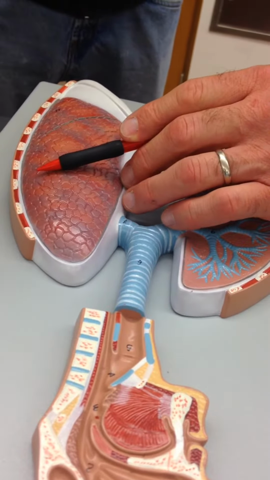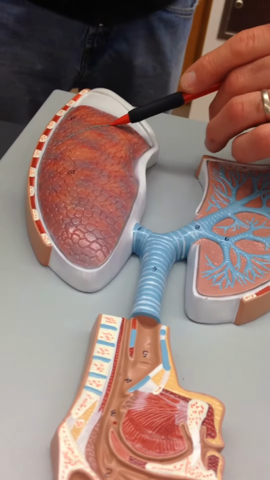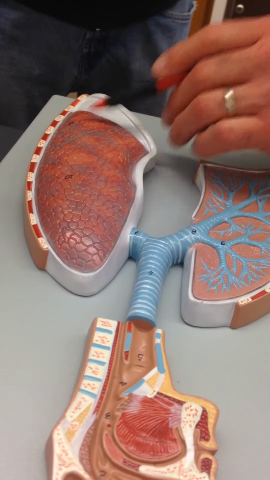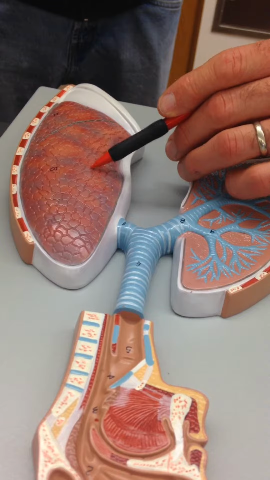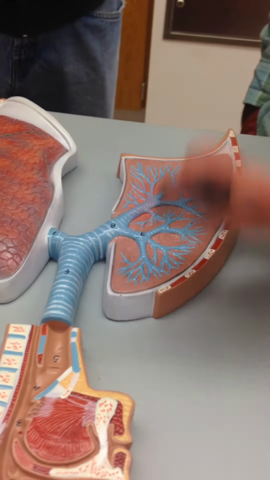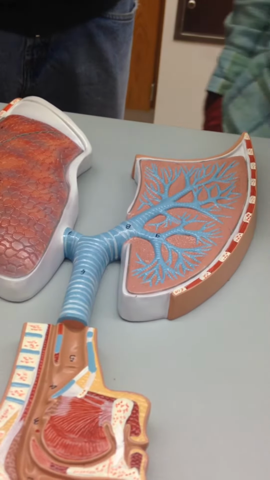Superior lobe of the left lung, oblique fissure, inferior lobe of the left lung, cardiac notch. These little things are lobules. The right lung doesn't really have the definition that you're right.